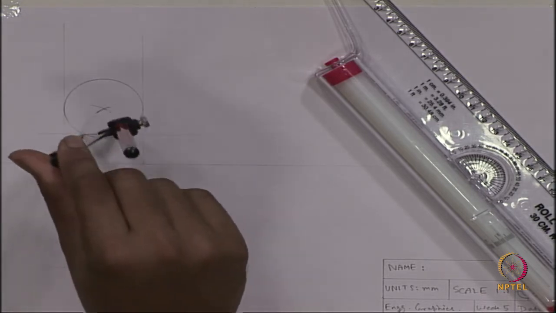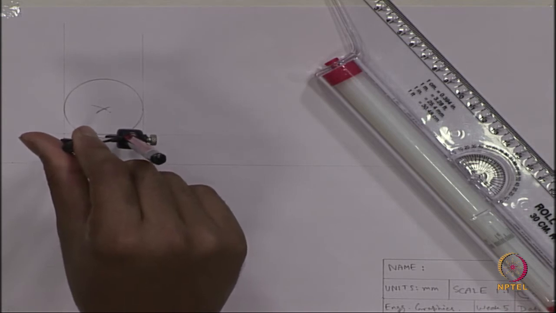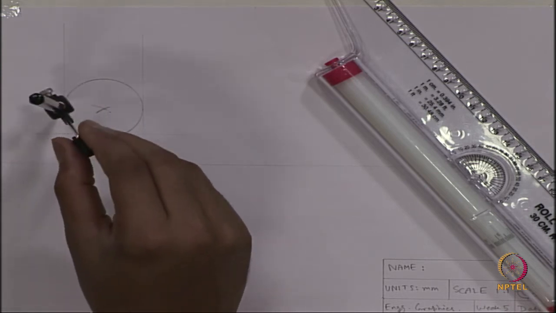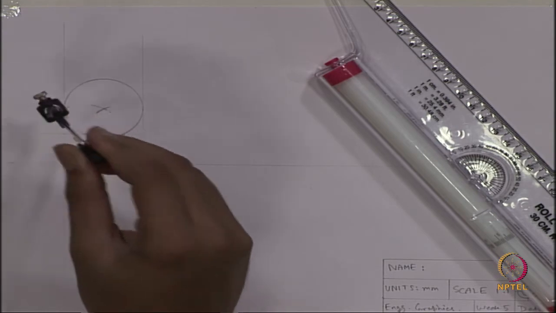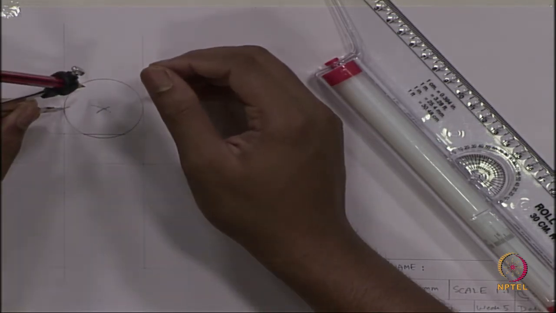The next process is very simple, already explained in the class, but still I am doing it here. The same length is covered here, 20 is the side length of the hexagon. So we have taken 20 here, and using the compass we will be drawing arcs.